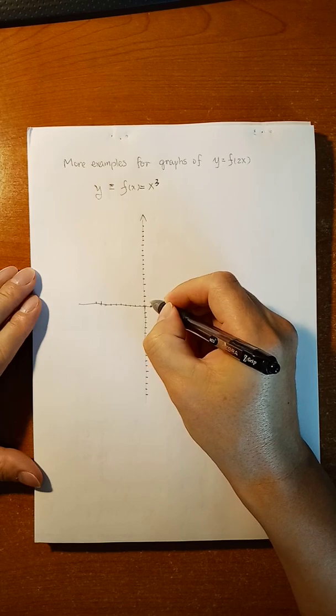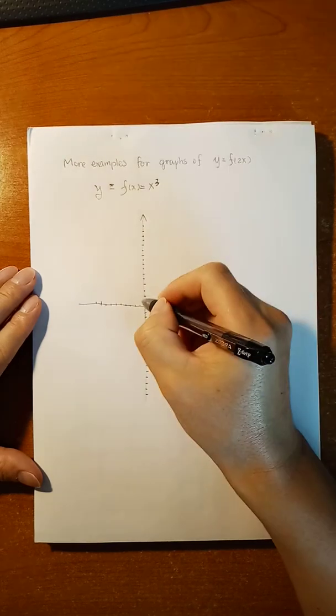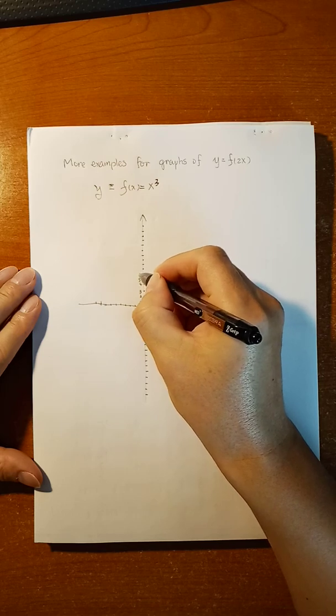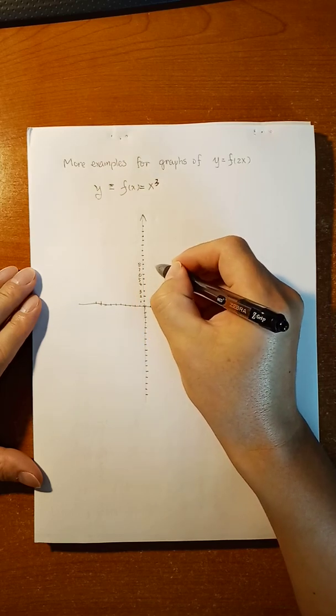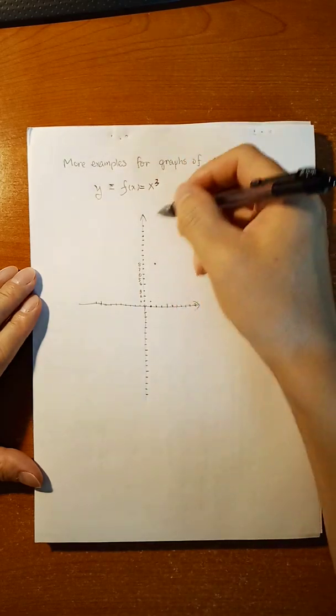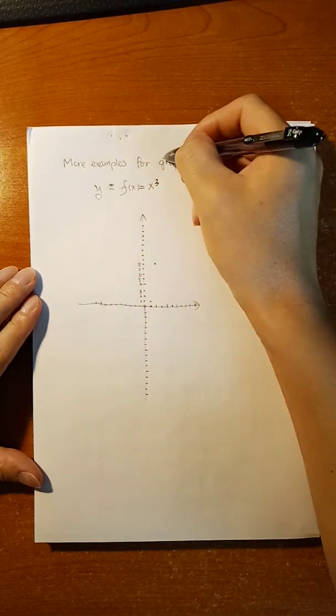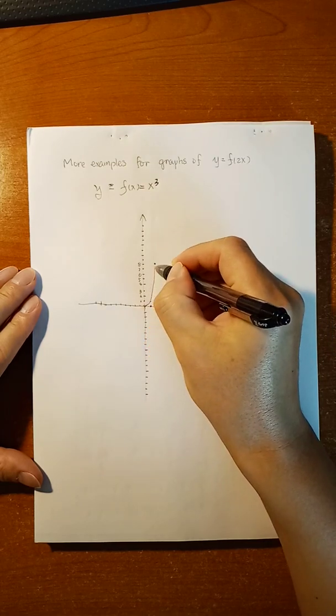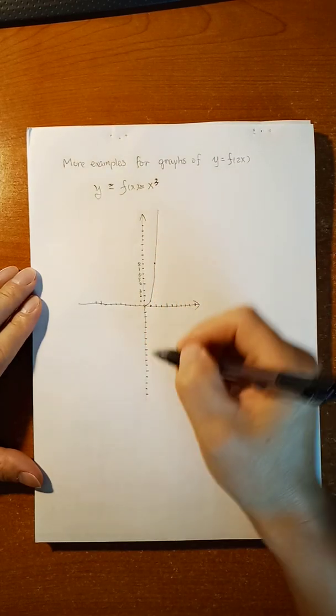When x is 1, it's 1. When x is 2, it's 8. It's 8 here. When x is 3, it's already 27, which I couldn't sketch, plot it. But anyway, it's very tall.